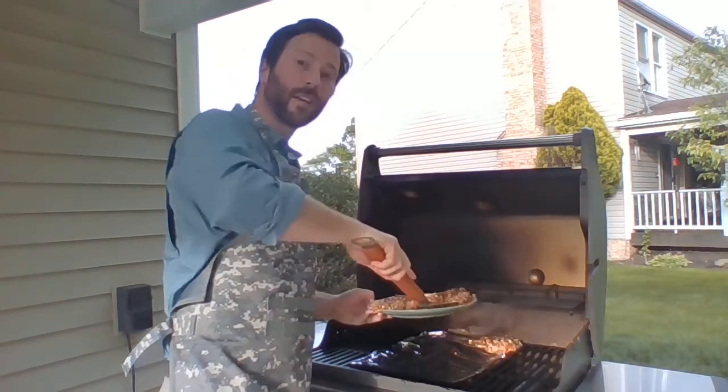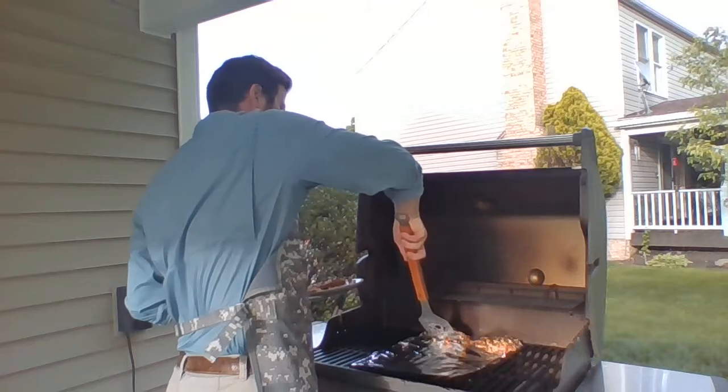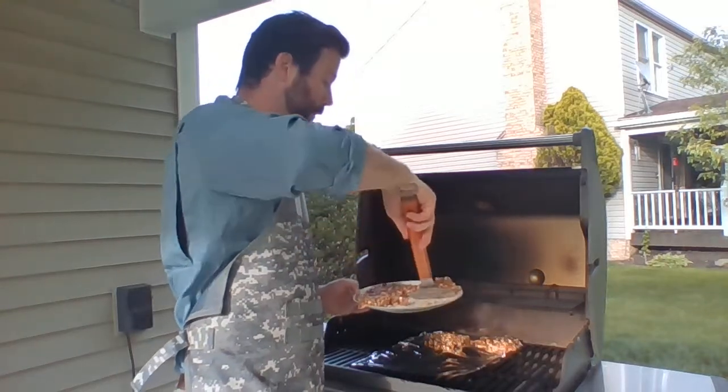You want to make sure you wait long enough for that grill to get up to temperature. You don't want to throw it on right away, or you're going to be waiting forever and let it cook unevenly.